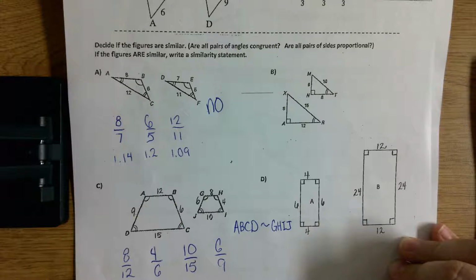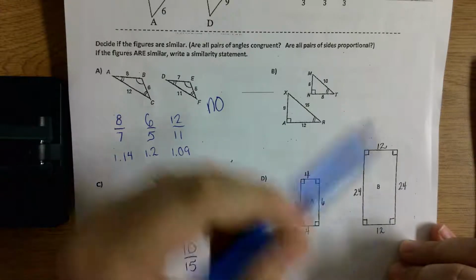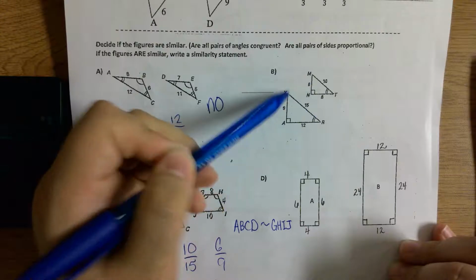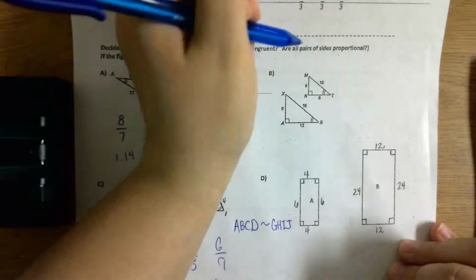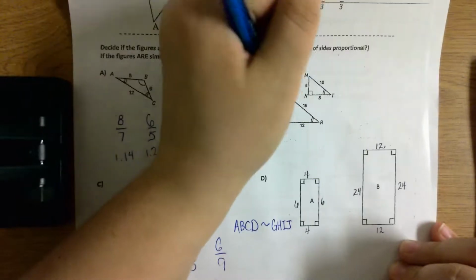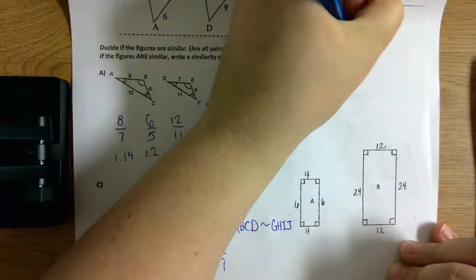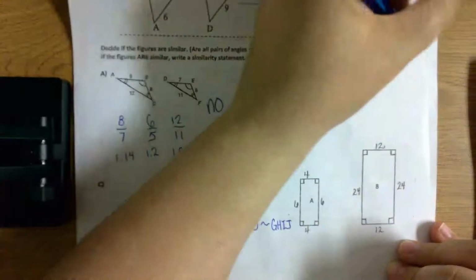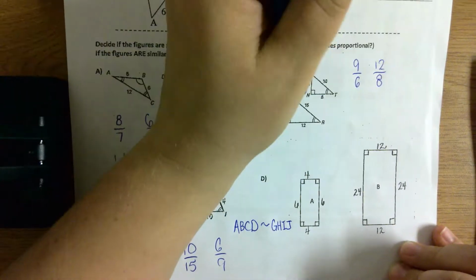Okay, hopefully you paused and now you're back to check your work. So if I'm looking at part B, first of all, I've got two triangles. I see two right angles, and they did mark these as congruent, which means that these have to be. So if I'm going to set up my ratios, I got A to X and N to M. So I'm going to do 9/6. And then we got 12/8 and 15/10.